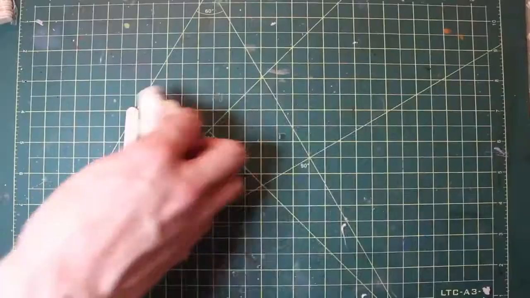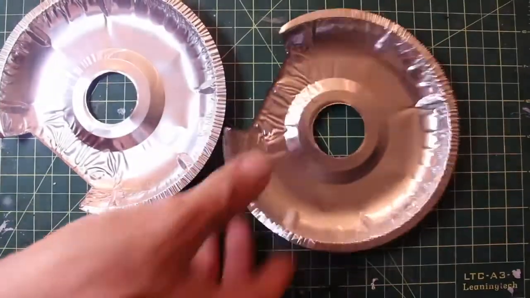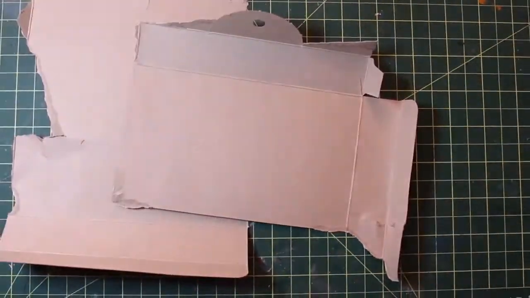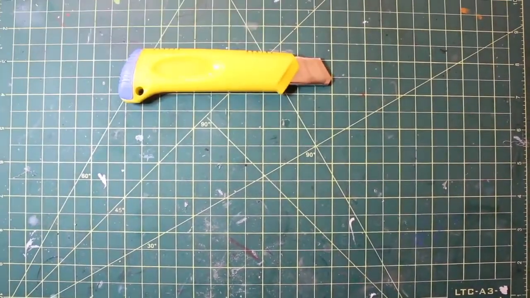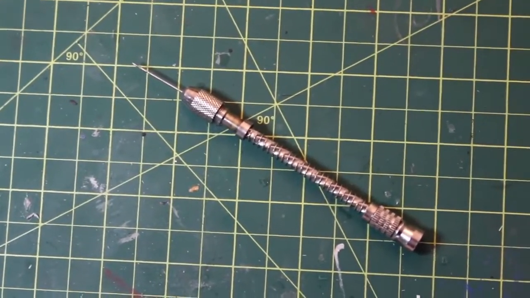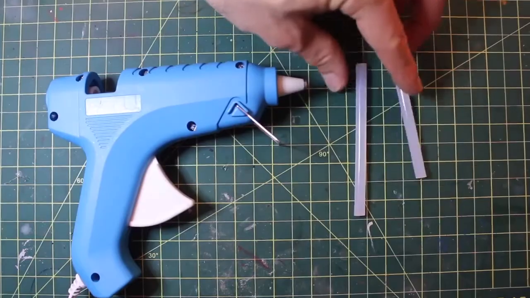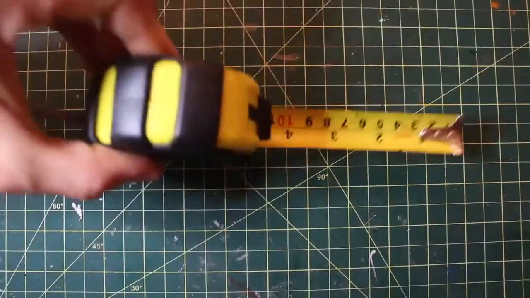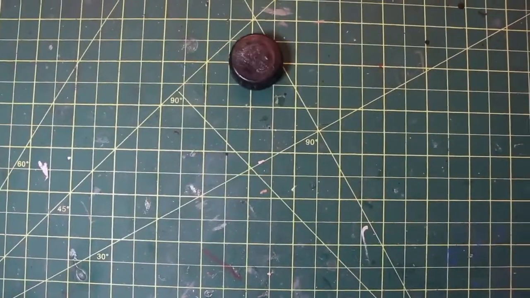Here's what you're going to need. You need some chipboard, some wooden dowels and skewers and popsicle sticks, some aluminum pie trays or cardboard, a box cutter or a small hobby knife, a hand drill if you have it, a hot glue gun, duct tape, measuring tape or ruler, and a bottle cap.